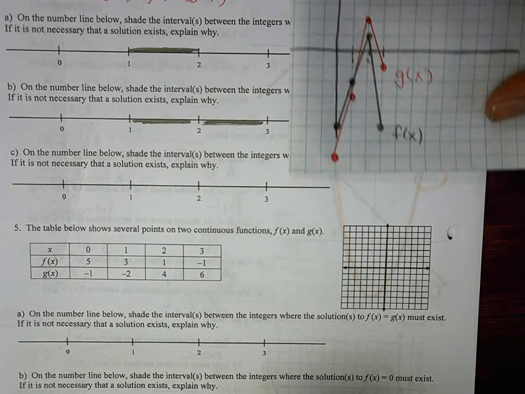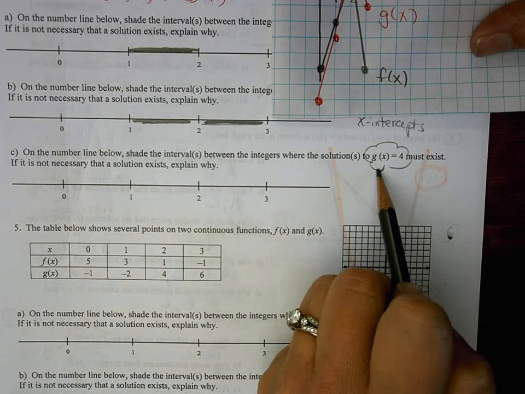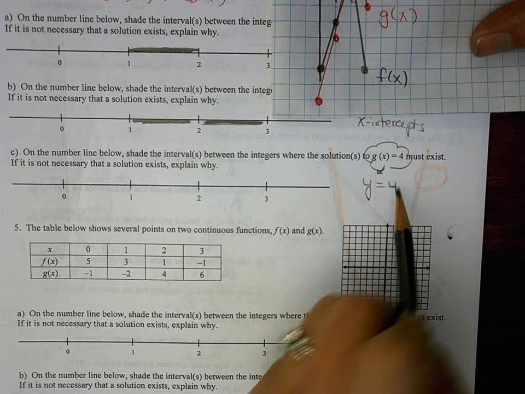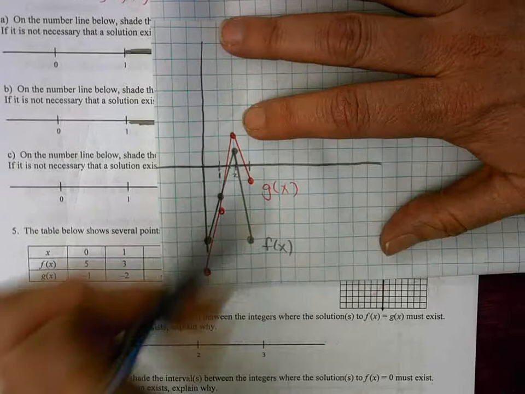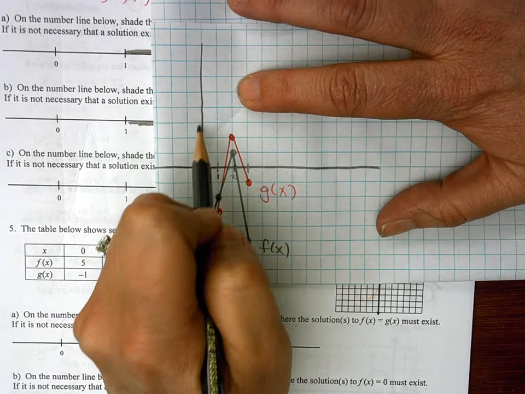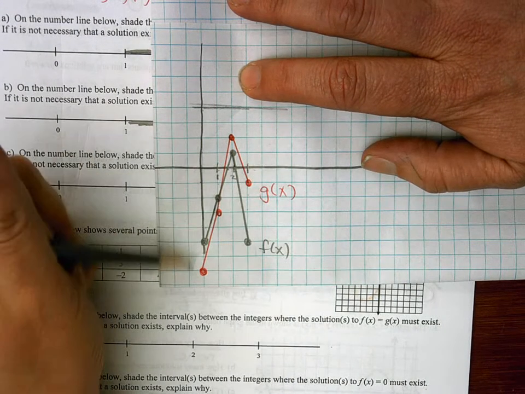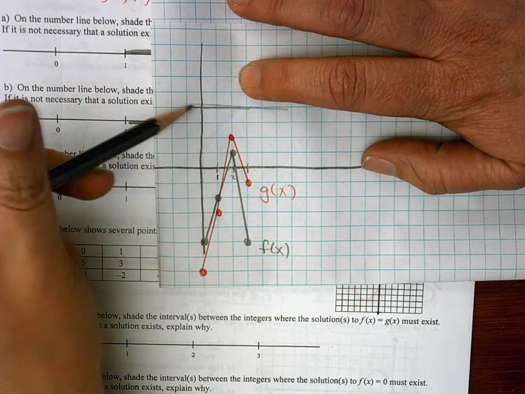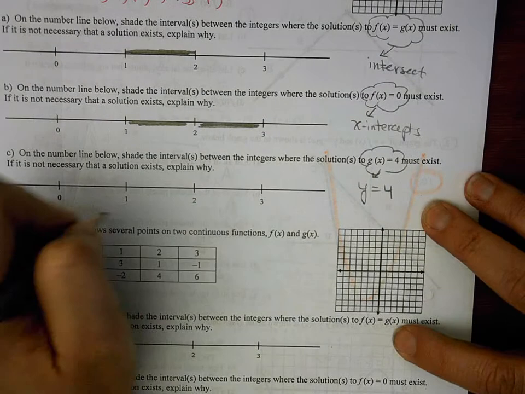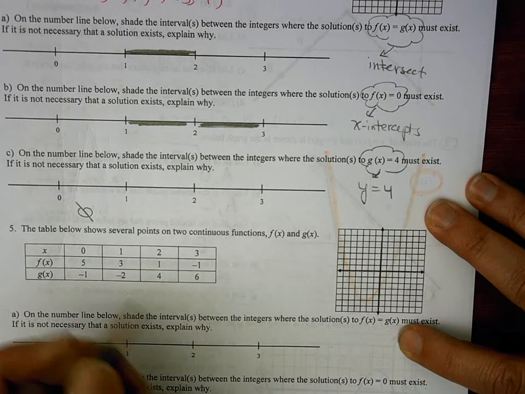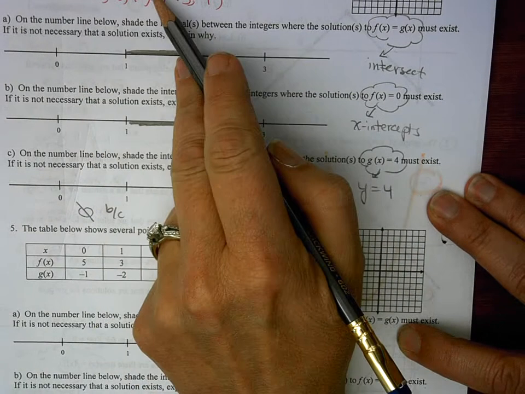And then for part C, they're looking for where g of x is equal to 4. g of x is the same as my y value, so I want to know where y equals 4. I'm going to go up to 4, somewhere up here. And I want to know where g of x crosses 4. And it doesn't, right? It doesn't get up that high. So this would have no solution, so there's no interval. That's because g of x has a highest value of 2.